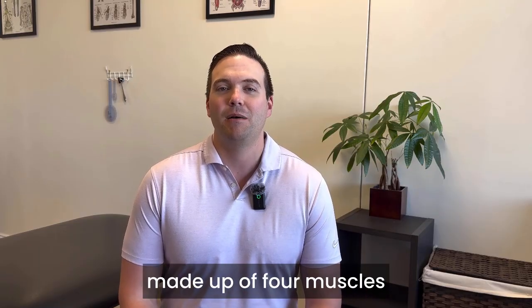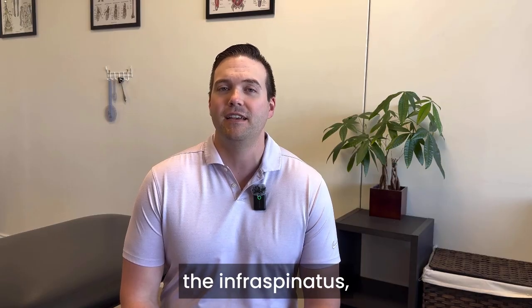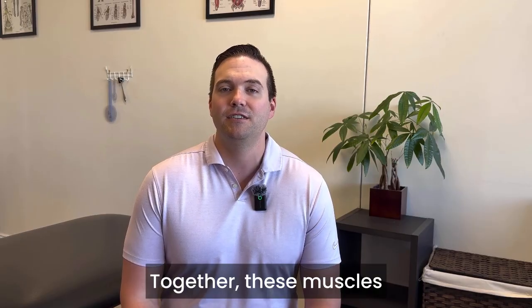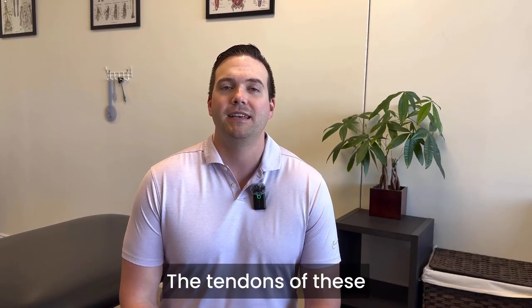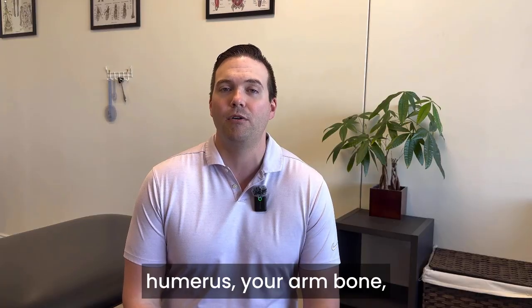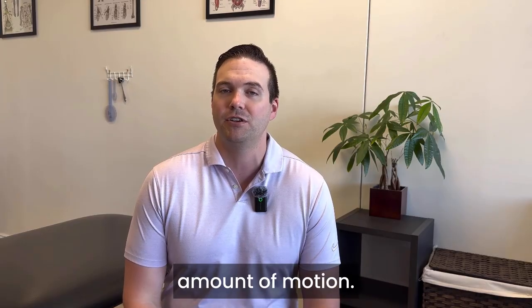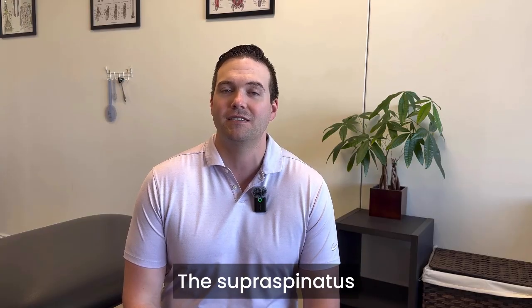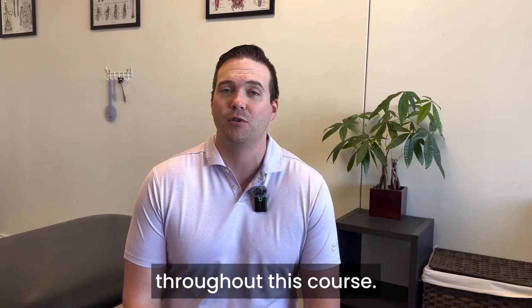What is the rotator cuff? The rotator cuff is made up of 4 muscles that surround the shoulder joint. These muscles are the supraspinatus, the infraspinatus, the teres minor, and the subscapularis. Together, these muscles work as a team to stabilize the shoulder and control movement of the arm. The tendons of these muscles form a cuff around the head of the humerus, your arm bone, helping keep it centered in the shoulder socket while still allowing a large amount of motion. 2 of these muscles are injured more often than the others, the supraspinatus and the infraspinatus. You'll hear those names come up frequently throughout this course.